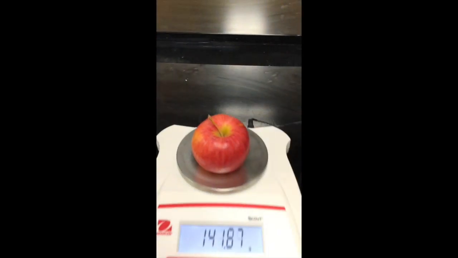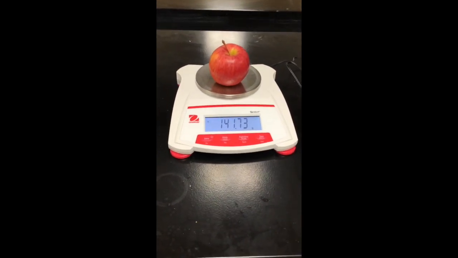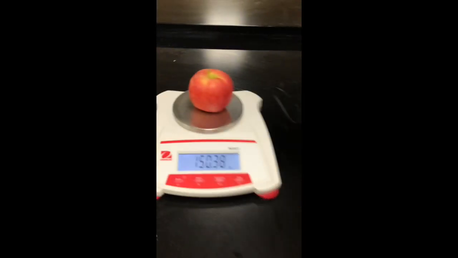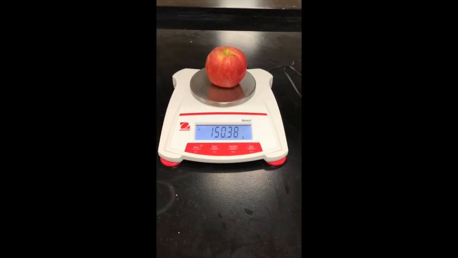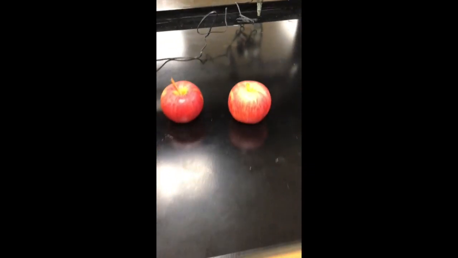So this first apple has a mass of 141.73 grams. And when I switch it out and I take the mass of a very similar apple, it has a mass of 150.38 grams, despite the fact that they're both made up of the same things.